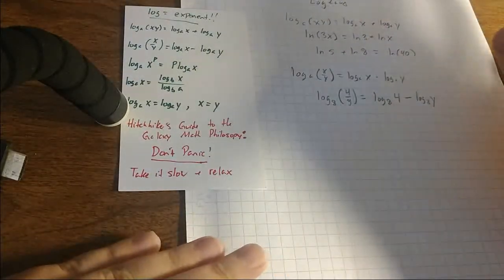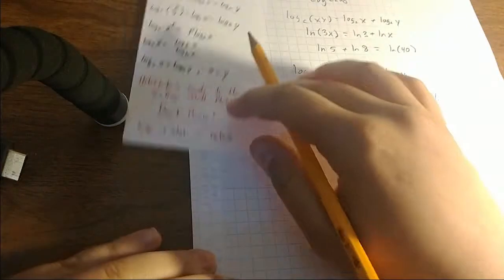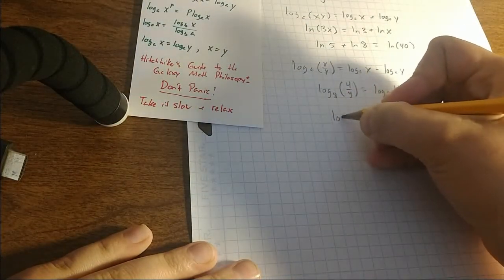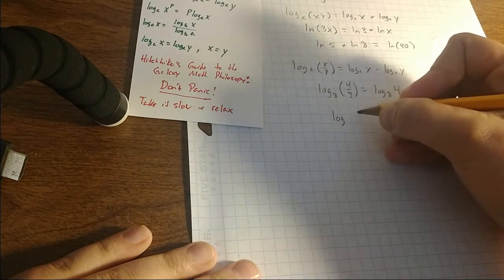The next one is my all-time favorite. We use it all the time in calc. It really makes your life easy. So say we have log. We're going to say this one's base 10 because nothing's written. Okay.